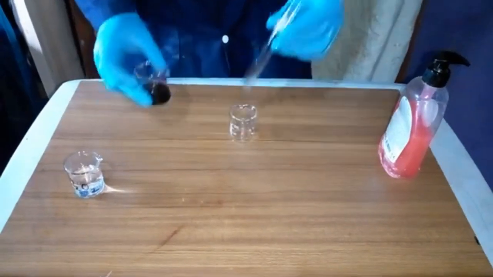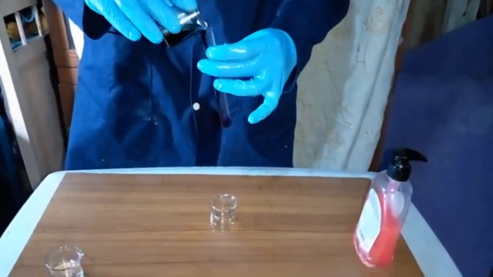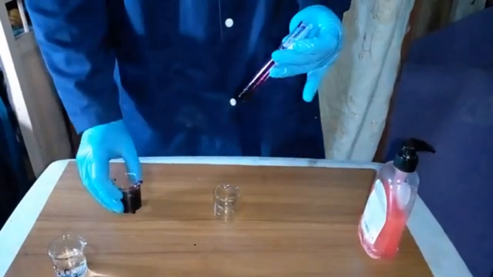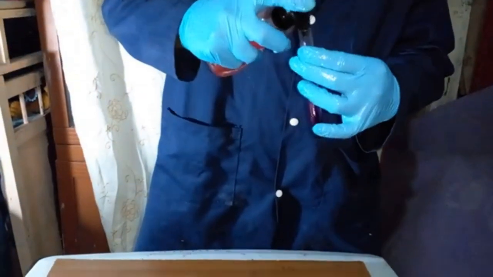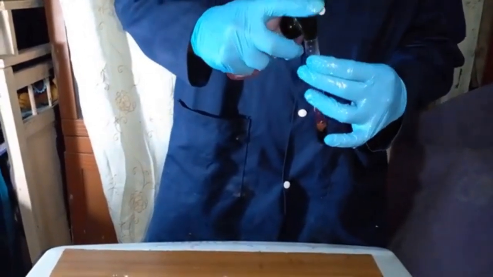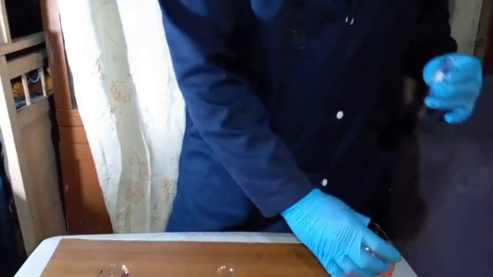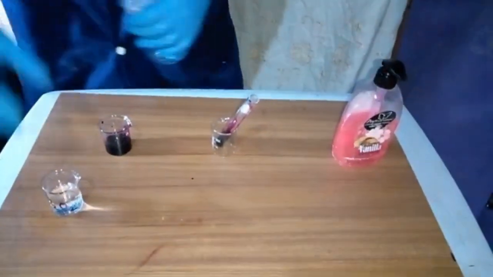For the next experiment, what you're going to do is the same thing with the permanganate solution. We add the permanganate solution in the test tube, we add some liquid soap to the test tube, right? But what you're going to do a bit differently this time is change the concentration of the hydrogen peroxide. So we add some water to the hydrogen peroxide to dilute it.